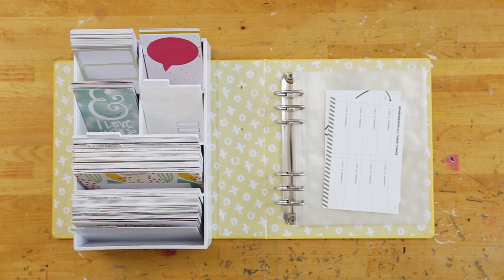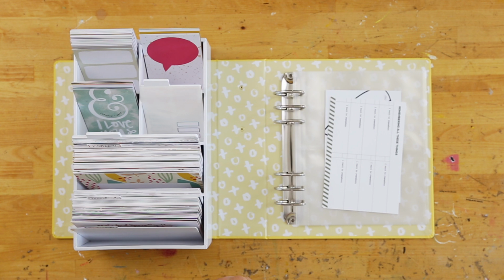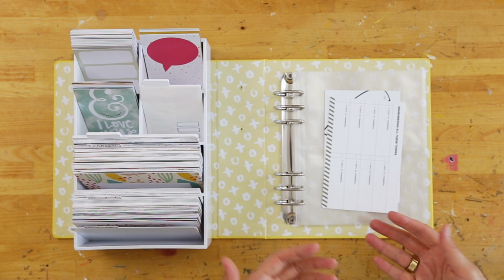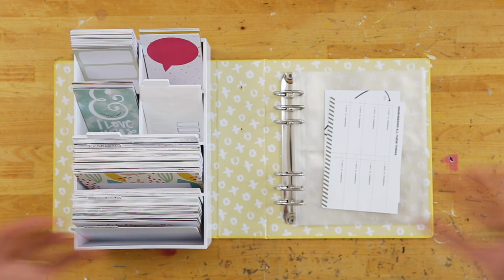In today's video, I am going to introduce you to a really simple idea that is awesome for getting more of your story told. As most of you guys know, I like to bring in as many words as possible into my memory keeping adventures. The words have always been an important piece of my overall scrapbooking adventures.